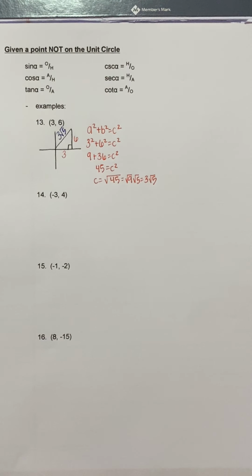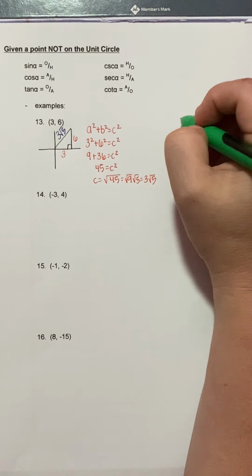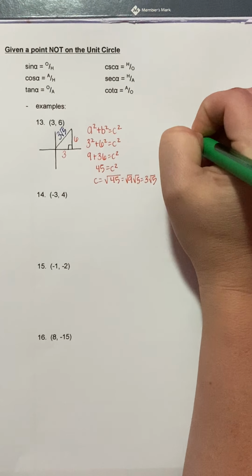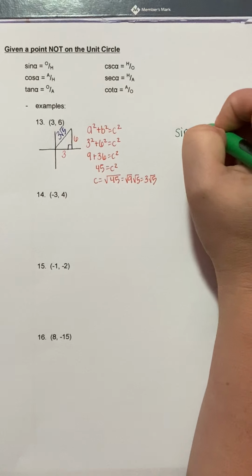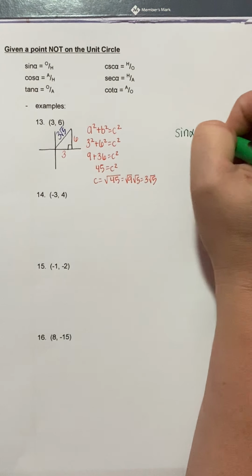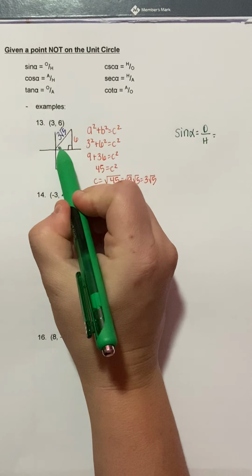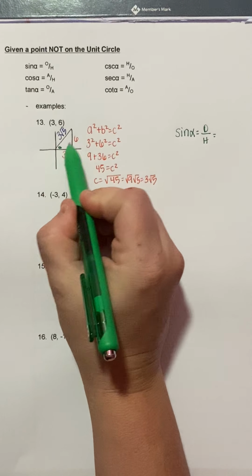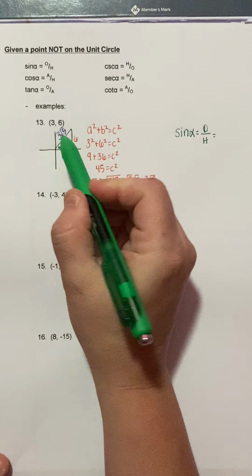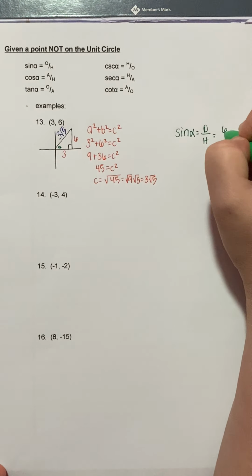Now, since I'm given that point, I can find all 6 trig functions based off of this triangle. So let's just look at a couple of them right here. So first, let's find sine of alpha. Remember, sine was opposite over hypotenuse. So this is my angle right here. So if I want opposite, that's 6 over hypotenuse 3 root 5. So this is 6 over 3 root 5.